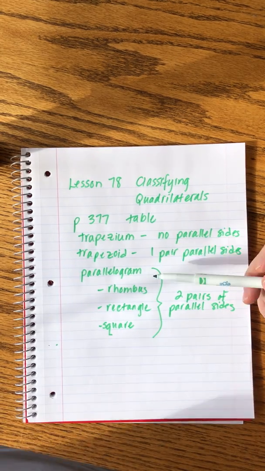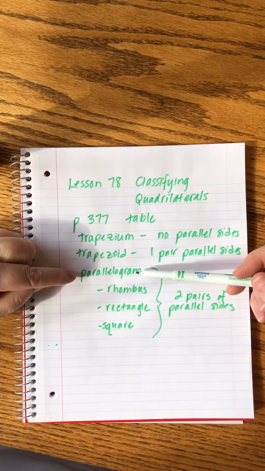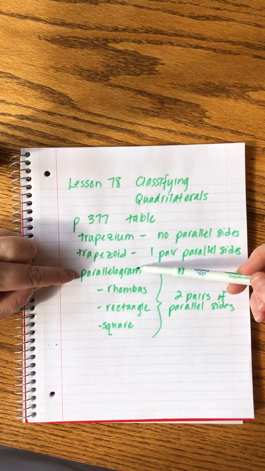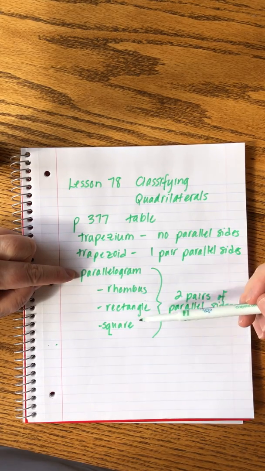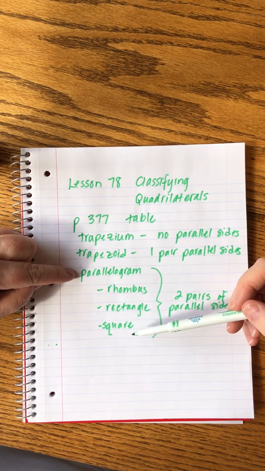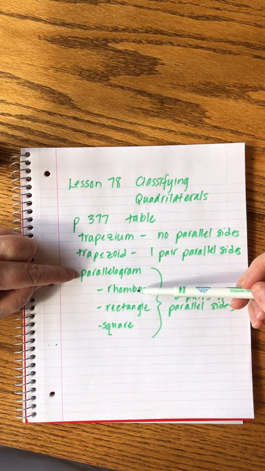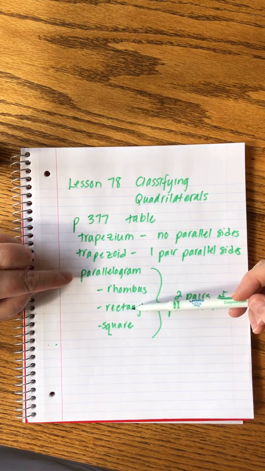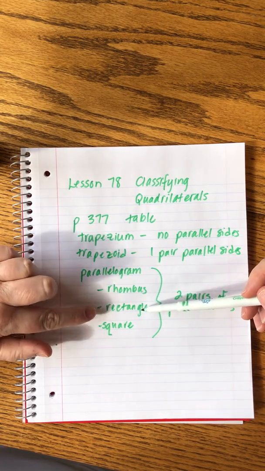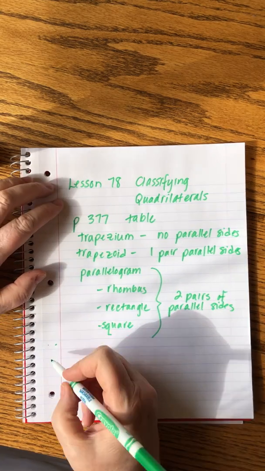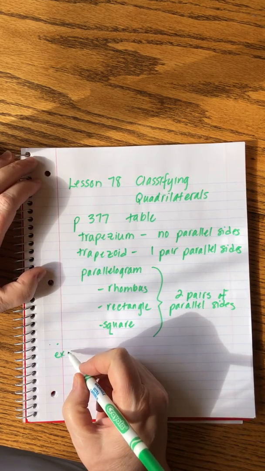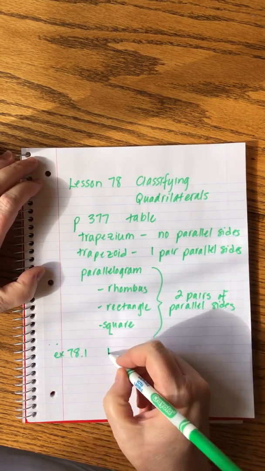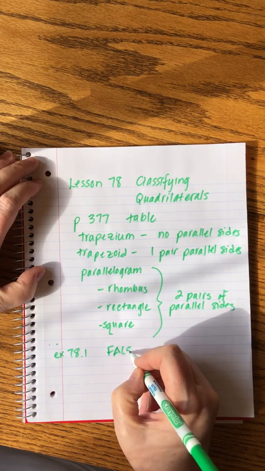He says all parallelograms are rectangles. Well, a rectangle is a parallelogram, but there are two other kinds, right? So that's the opposite, though. You could say that all rectangles are parallelograms. But the way he wrote it in example 78.1 is big fat false.